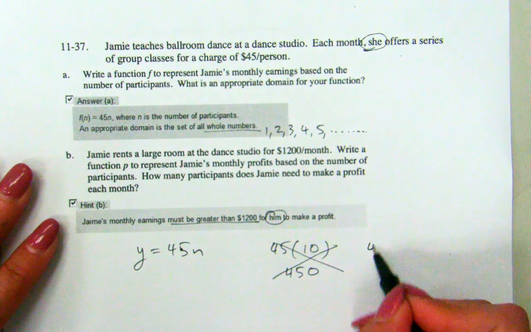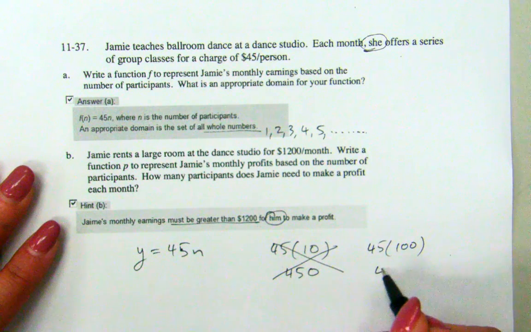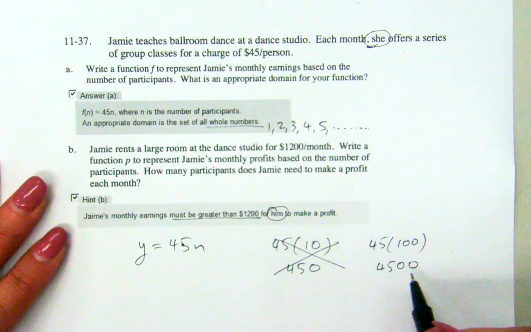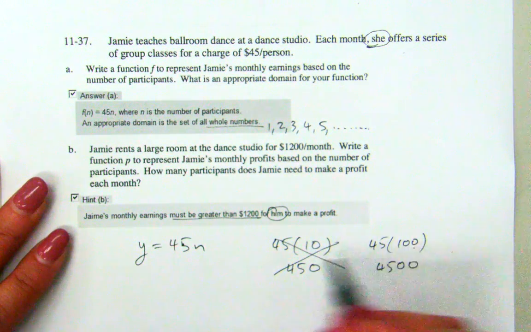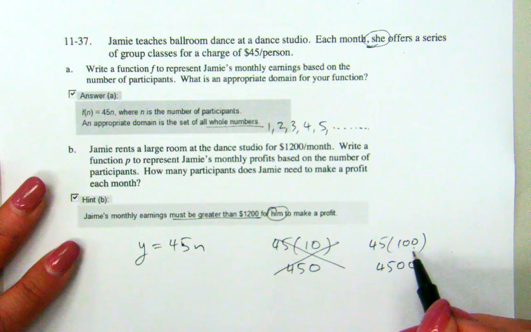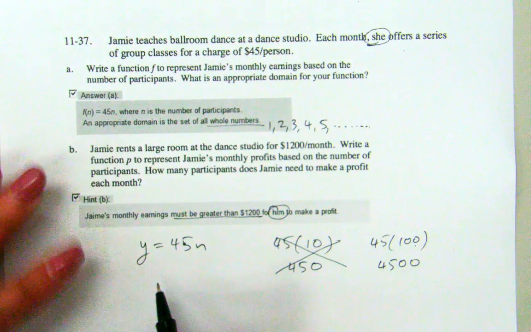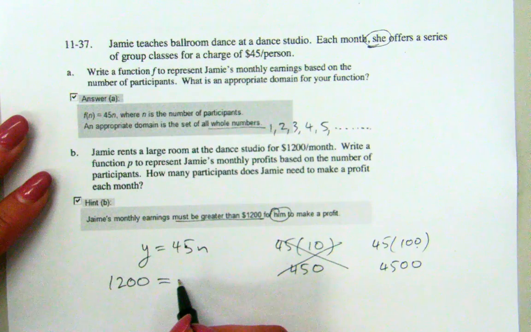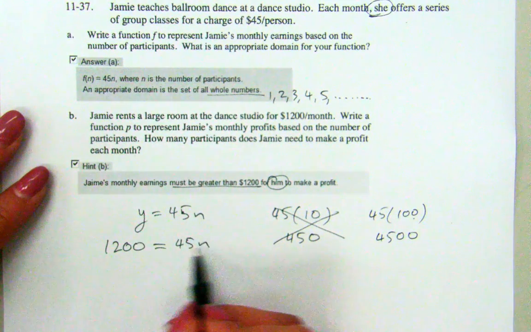Well, what about 100 people, right? Well, that's a little bit better. So 4500. Oh, okay, well, now we are getting somewhere. So we are going to make a profit if 100 people show up. But between 10 and 100 is a lot of people, so you've got to sort of narrow it down. So you're actually finding the boundary point. When is 1200 going to equal 45n, because that'll give you your boundary point.